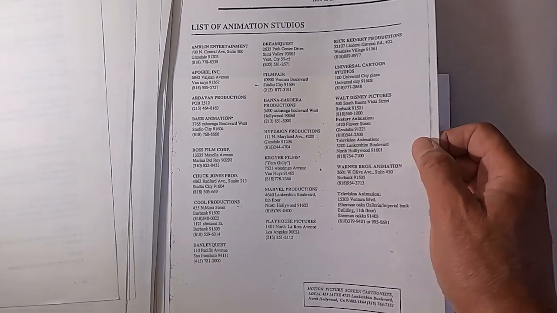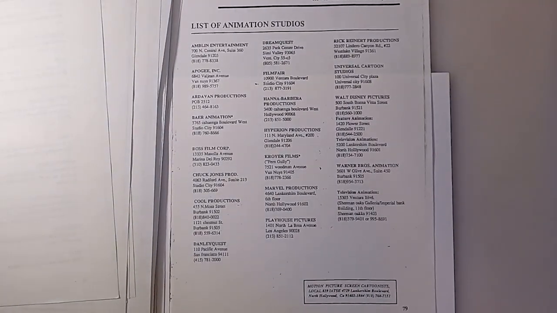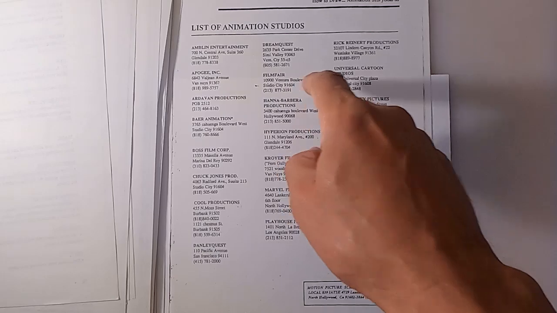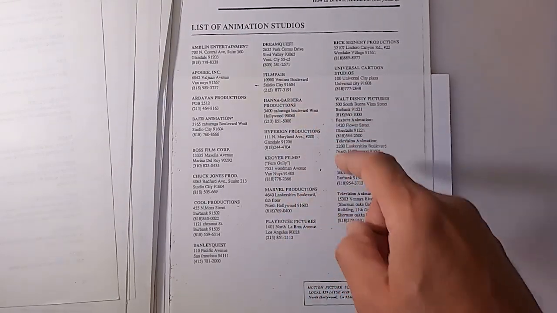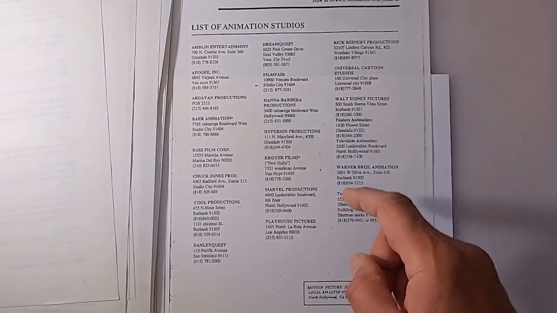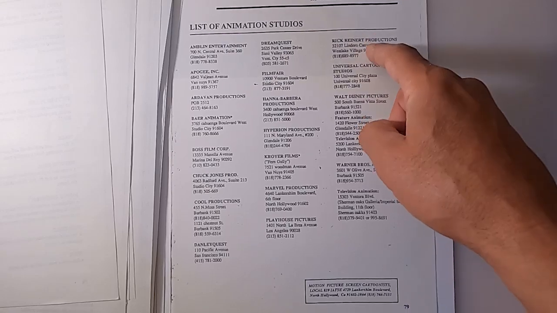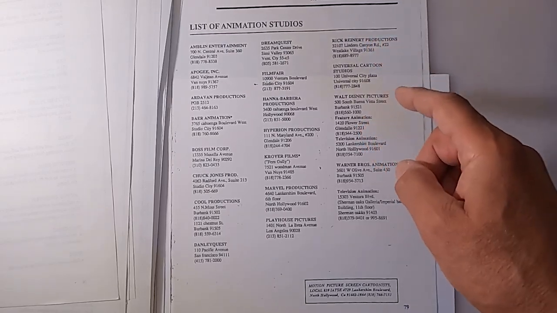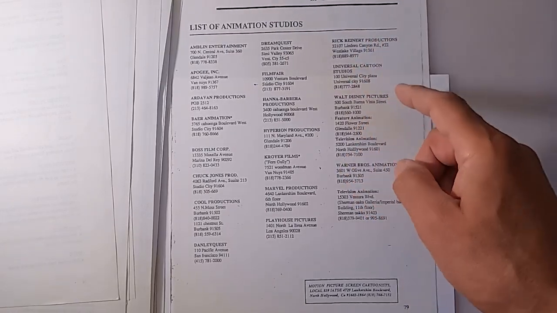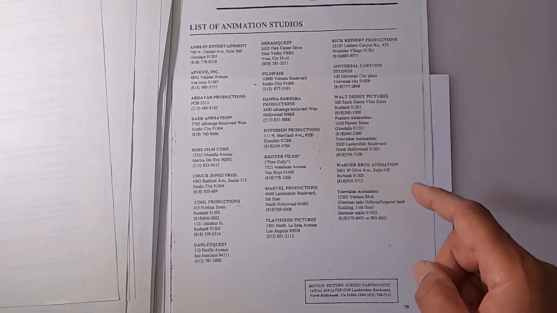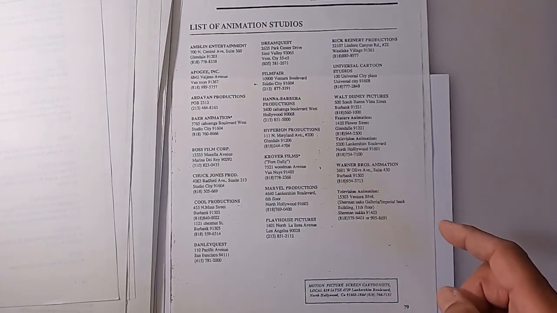I used to work at some of these studios. I used to work at Film Fair. I freelanced for H&B. Used to work at Marvel. I did one scene for Rick Reinert, I think, or two. I worked at Universal on Curious George. Worked for Disney. Worked for WB.